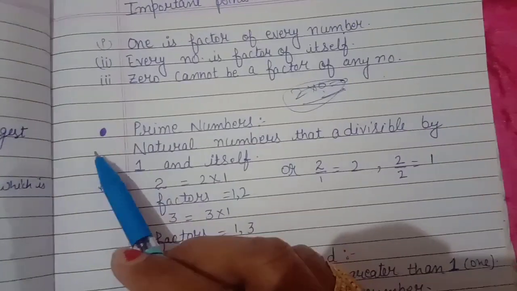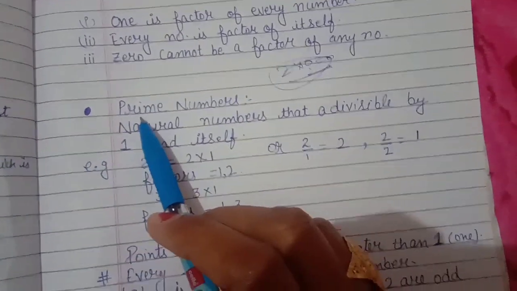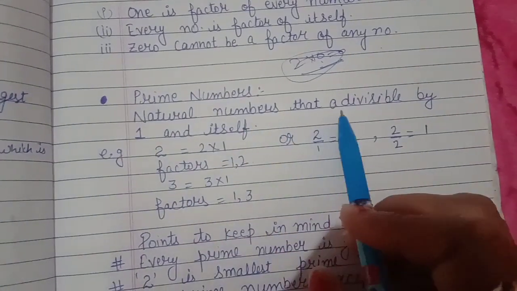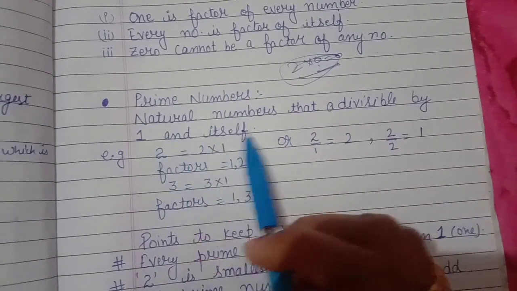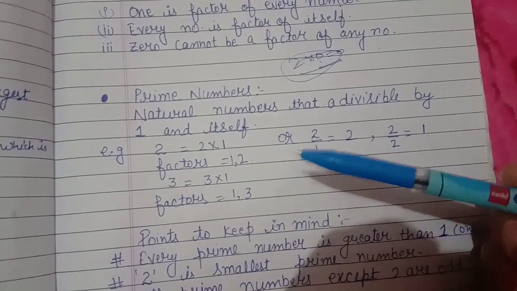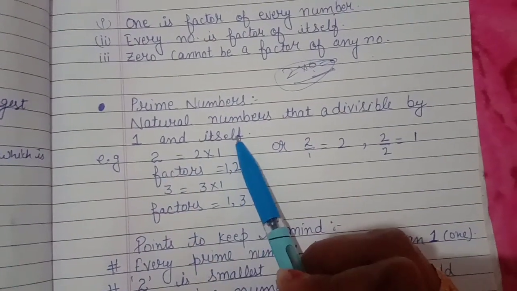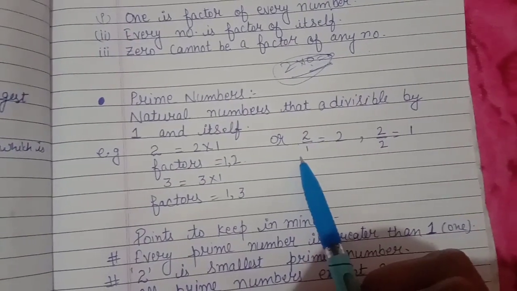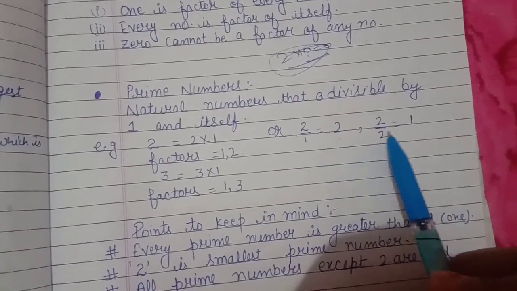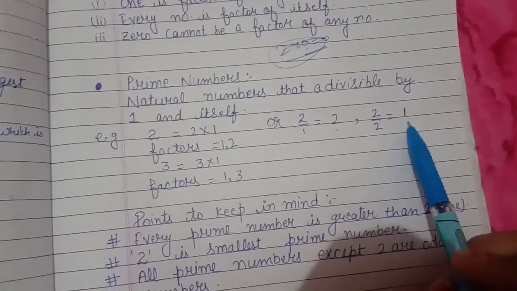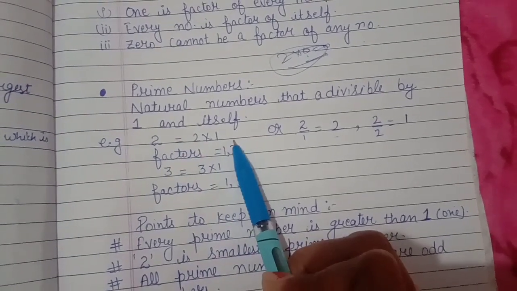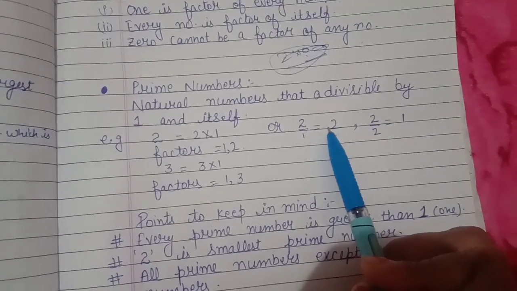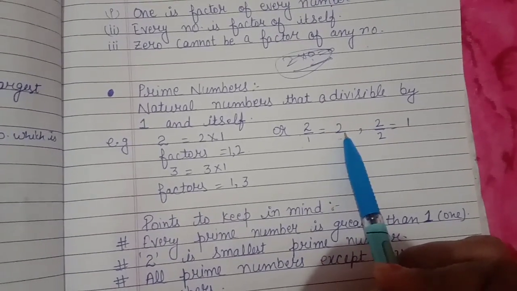Next, I have written a few definitions. First is prime numbers. What are prime numbers? Natural numbers that are divisible only by 1 and itself. For example, 2. 2 divided by 1 gives 2, and 2 divided by 2 gives 1. So the factors are 1 and 2. There is no other number which can divide 2 completely.